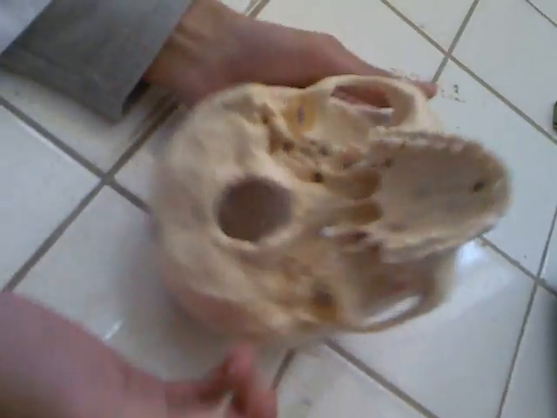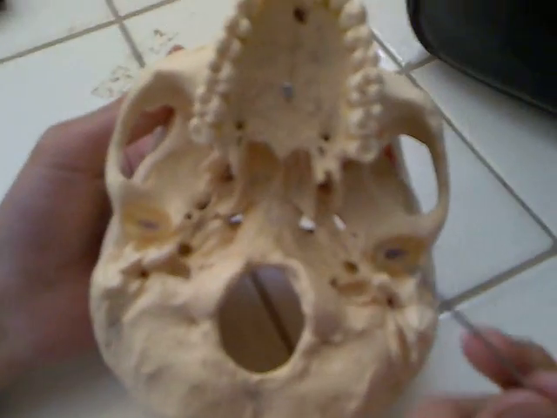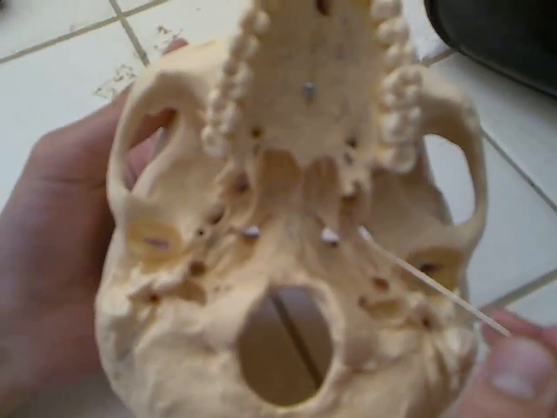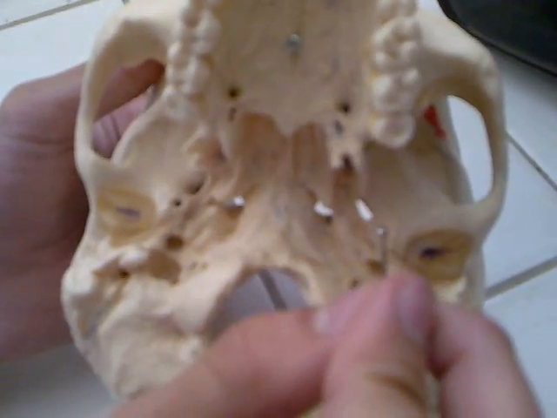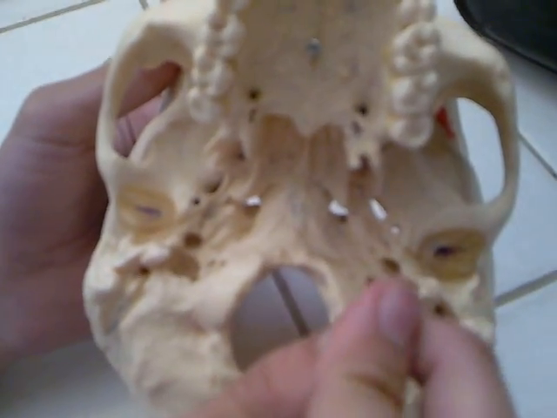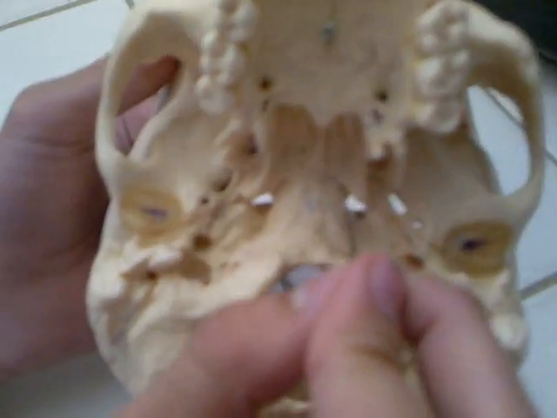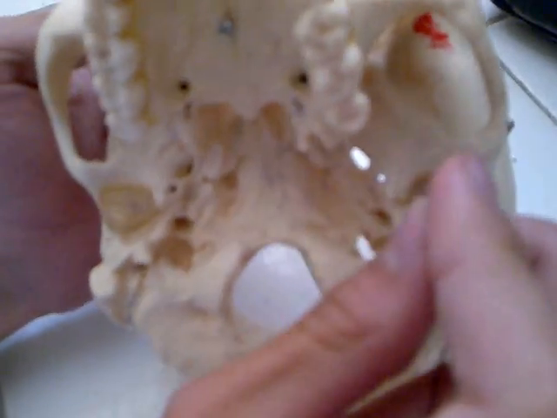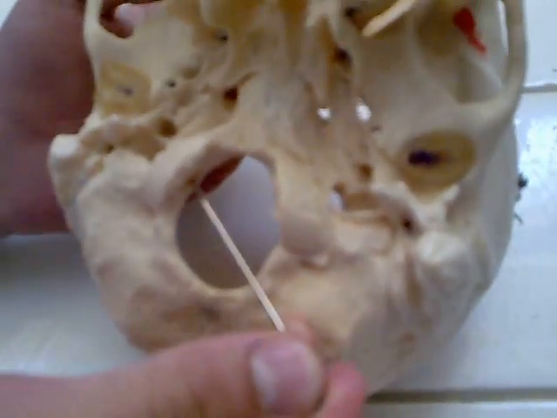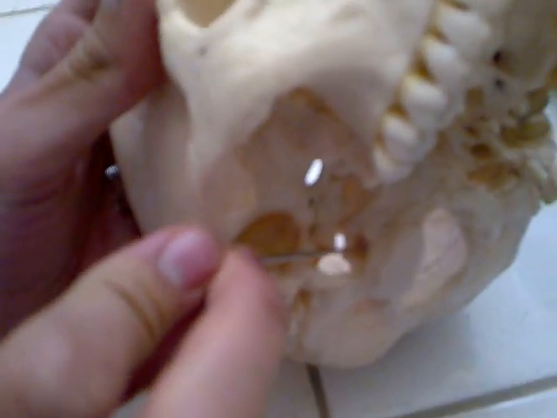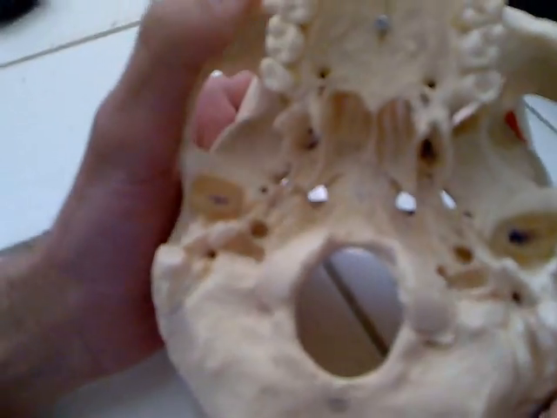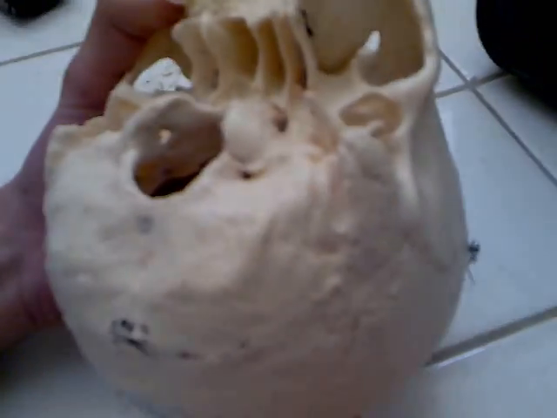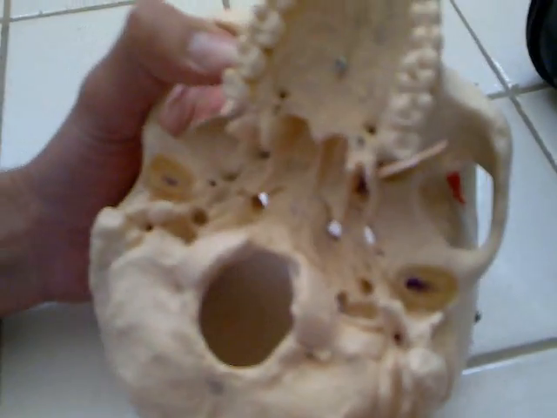The inferior aspect of the skull contains a number of other foramina. Most of these foramina we've already seen. They are continuations of the foramina from the cranial cavity. This is the foramen ovale, the foramen spinosum, the carotid canal, the foramen lacerum. This is the jugular foramen. This is the hypoglossal canal on the outer aspect. And this is basically what we have seen from the inner aspect.